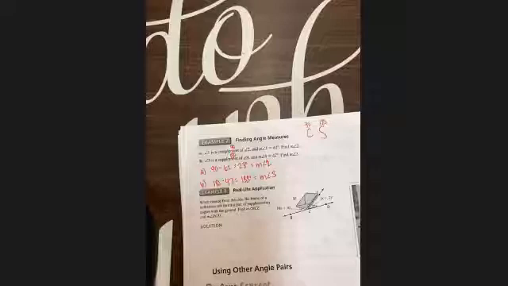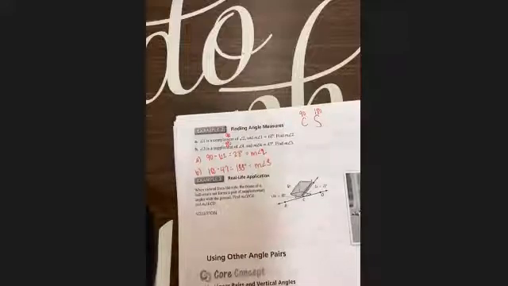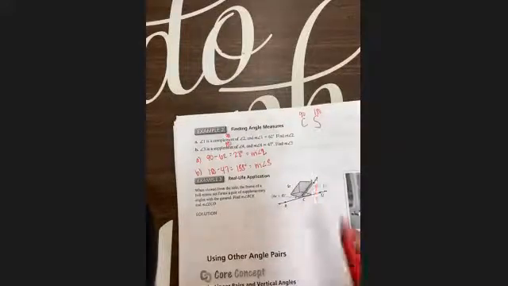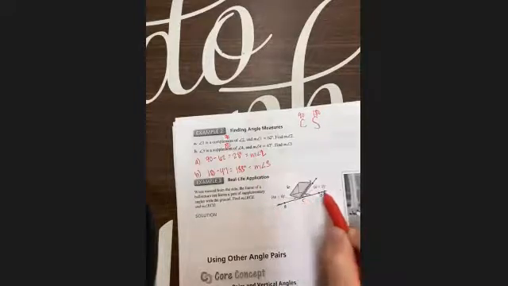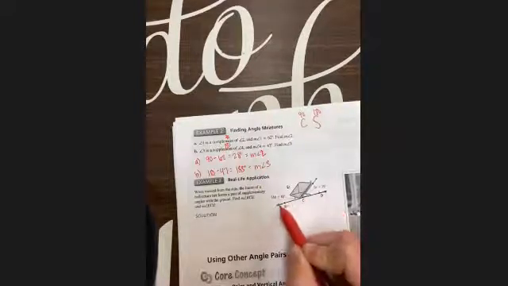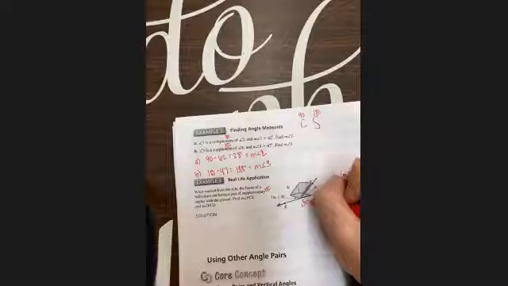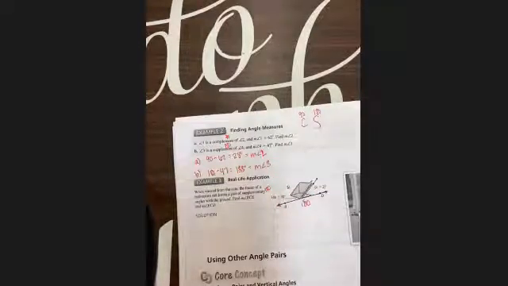Example 3 now. When viewed from the side, the frame of a ball return net forms a pair of supplementary angles with the ground. Find the measure of angle BCE and the measure of angle ECD. Well, this makes a straight line down here. And I know that straight lines are straight angles, and that is 180, or it just said supplementary, again, 180. Okay, so if I didn't know what supplementary means, there's my answer. And then maybe I could go back on the test and fix that one if I did it wrong.